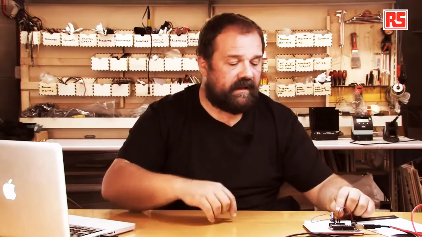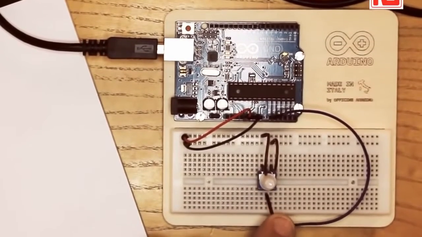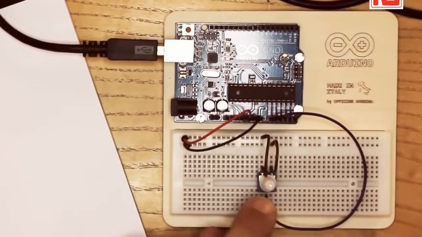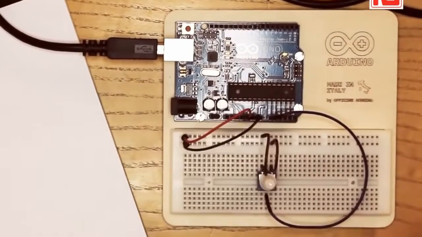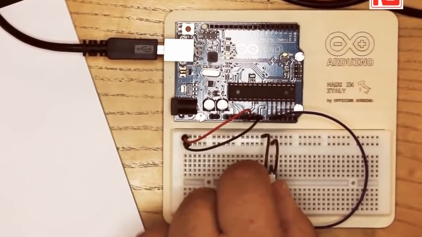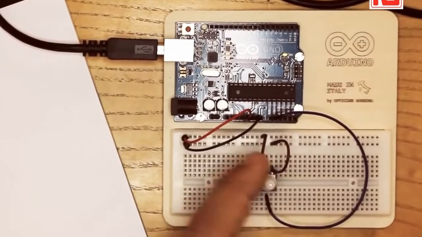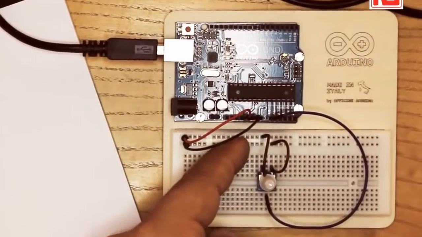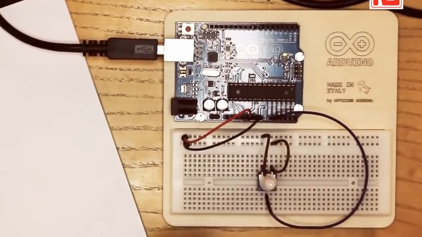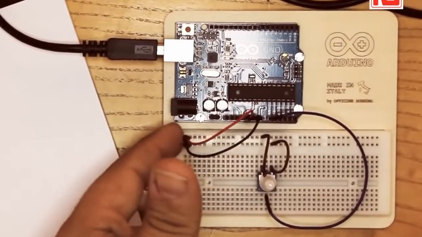Let's build the circuit first. So here, you can see that we have a potentiometer plugged into the breadboard, and we have one wire going from the potentiometer to the analog input 0 in order to read the value coming from the potentiometer. Then we have two wires connected to the potentiometer going to the plus and minus rail on the breadboard.